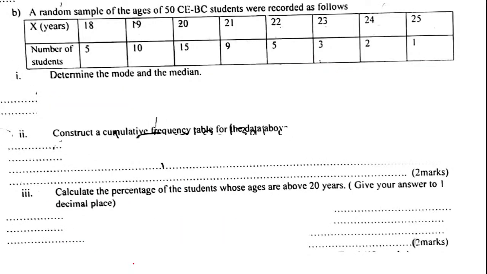Okay, the next part of the question: a random sample of ages of 50 civil engineering and building construction students were recorded as follows. We have their ages in years. 5 of them were 18 years old, 10 of them are 19 years, 15 of them are 20 years, 9 of them are 21, 5 of them are 22, 3 of them are 23, 2 of them are 24, and 1 is 25 years old. They want us to determine the mode and the median.